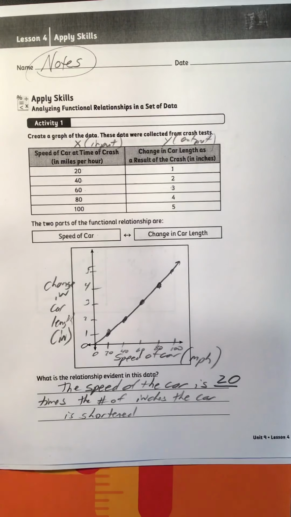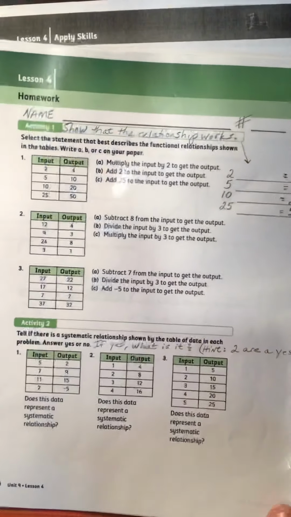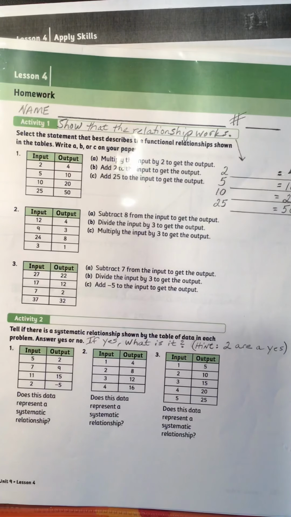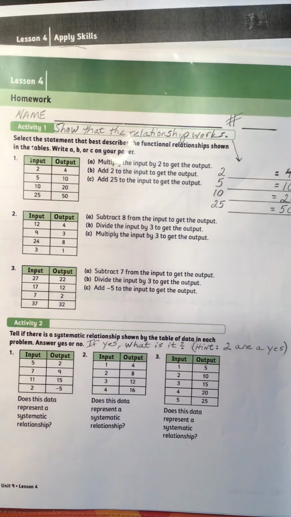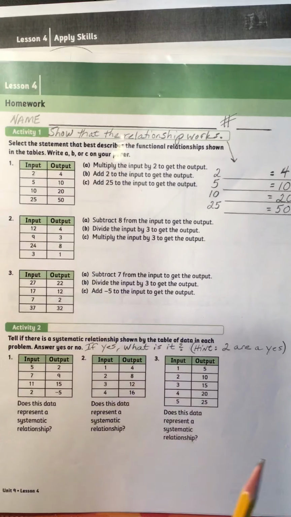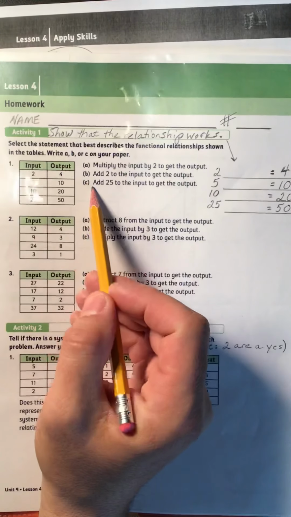All right, your homework today is page 370 and 730 and 731. A couple things I just want to point out. The first one says select statements best describes the functional relationship shown. Write A, B, C on your paper. You just circle one of these.